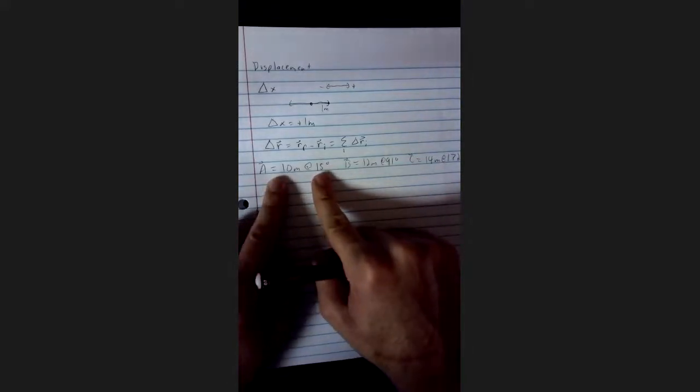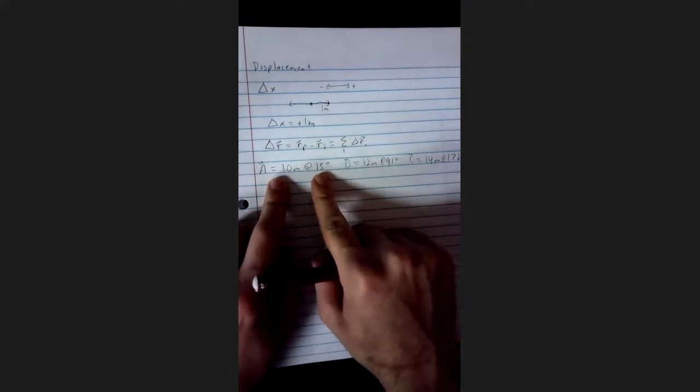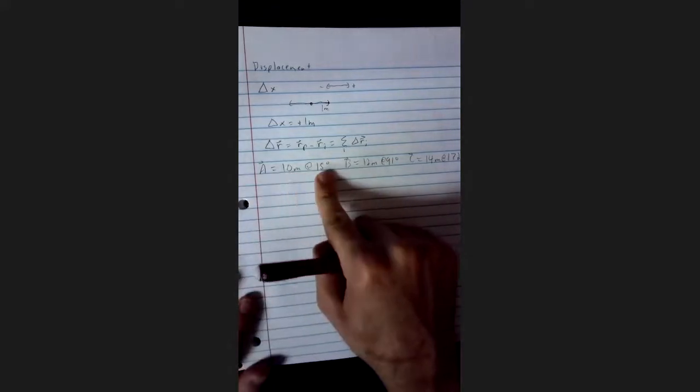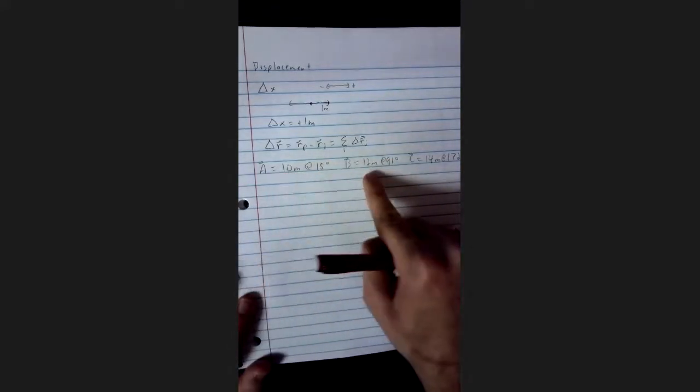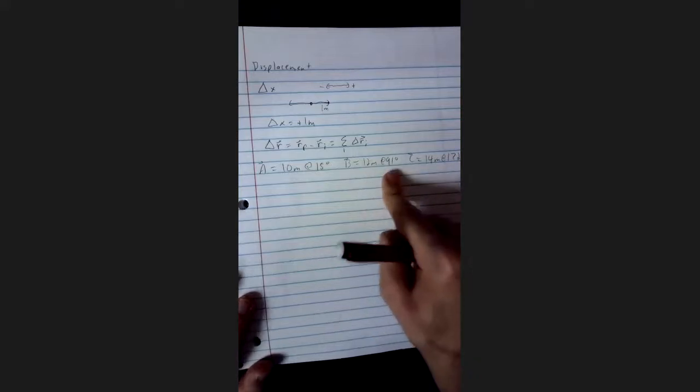Now, these are all already displacements. We don't know where he started or where he finished. We just know a whole bunch of movements that he made. We don't know where he was when he started walking 10 meters at 15 degrees, or where he was when he finished that and started walking 12 meters at 91 degrees, or where he was when he finished that and started walking 14 meters at 172 degrees. So these things are already displacements. So we look at our formula and we just add these displacements together, and that will give us the total displacement, okay?